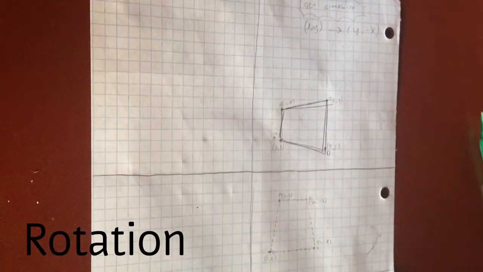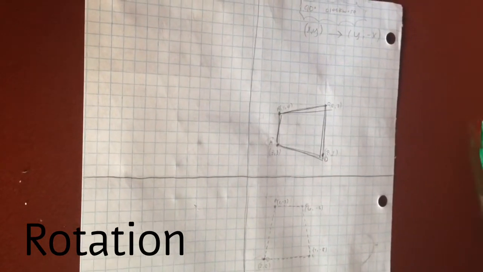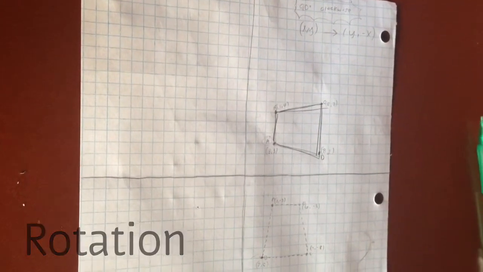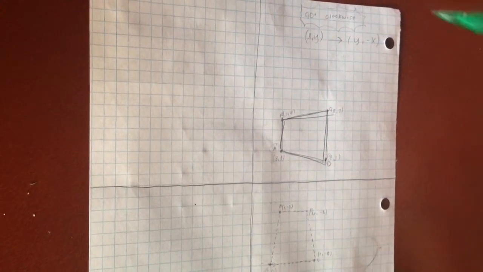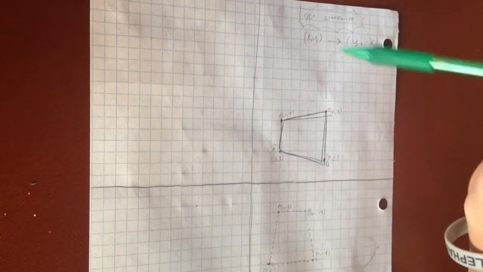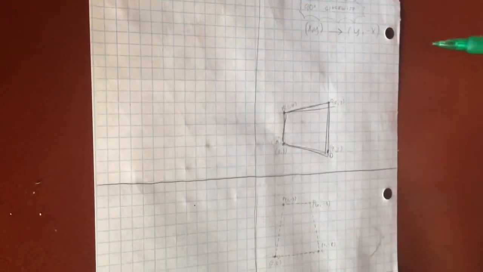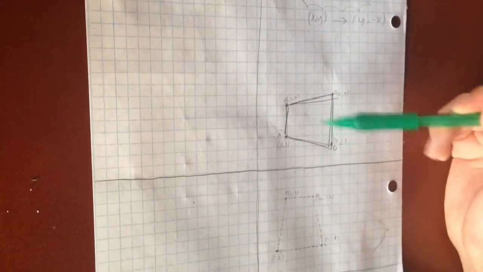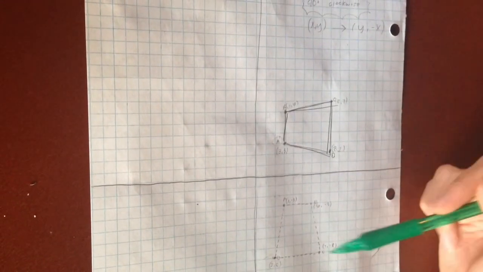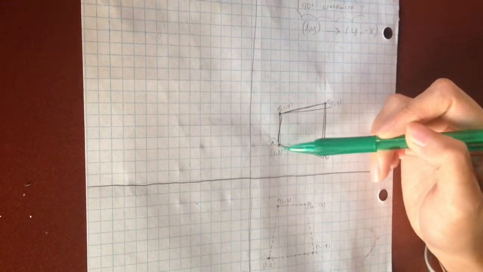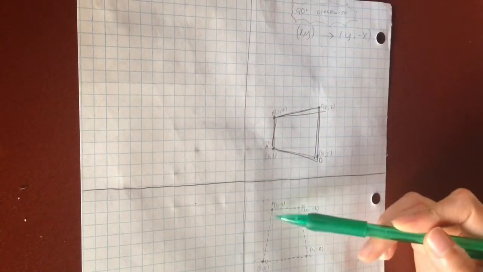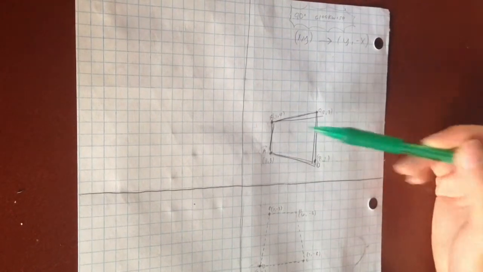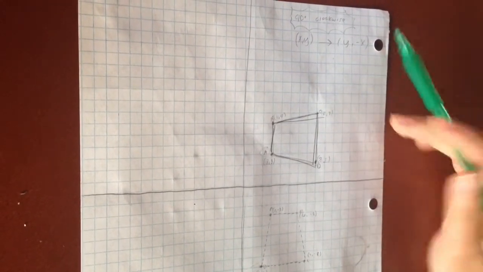Okay, so for rotation, it's basically turning a figure around a center point in a certain amount of degrees. For example, 90 degrees counterclockwise and 90 degrees clockwise, and etc. So I'm going to be showing you how to rotate 90 degrees clockwise, which is xy to y negative x. For example, this figure right here that I've plotted on quadrant 1 and into quadrant 4, point A is 3, 3, and if you flip it, it'll be 3, negative 3, which is the new point A in quadrant 4. And so on for points B, C, and D. So as you can see, this is the new.